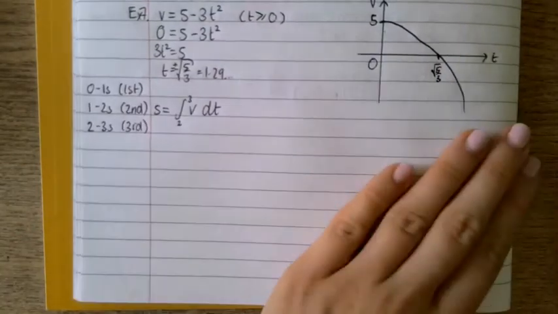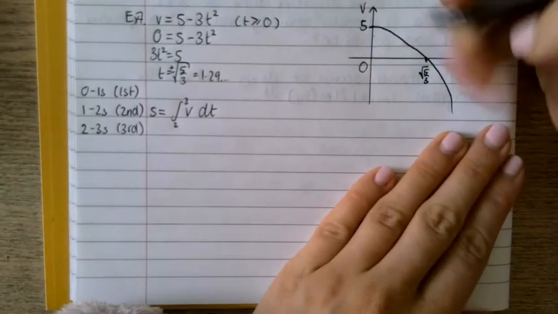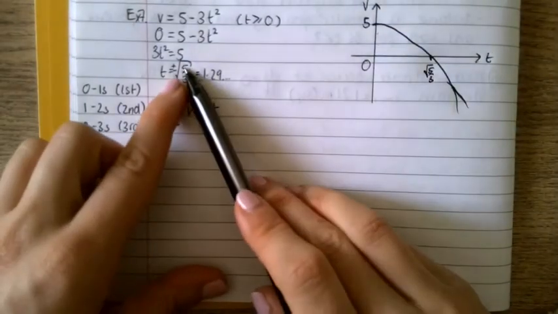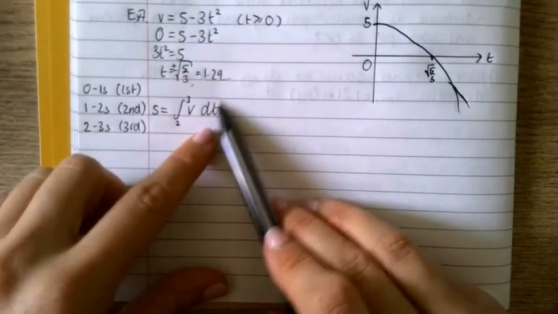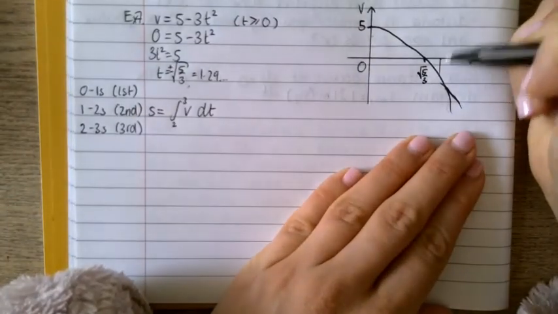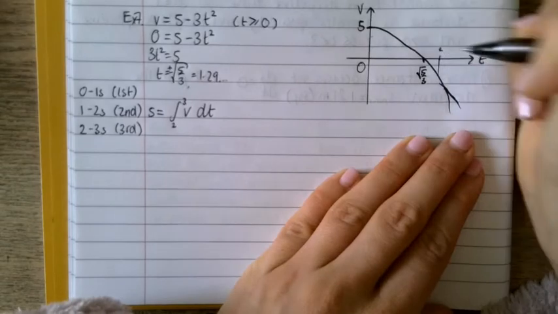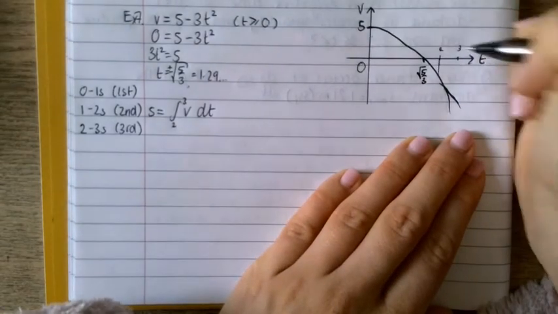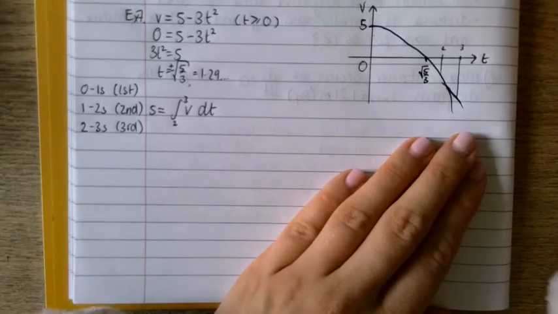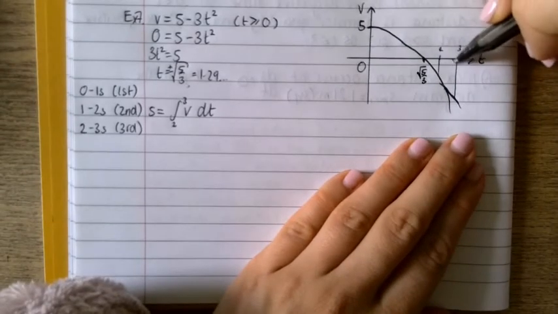Now, if I show what that looks like on my plot over here, remember root 5/3 is about 1.29. So 2 is going to be after that. So let's say 2 is here and 3 is going to be over here. So when we integrate between these limits, we are going to get this area here.